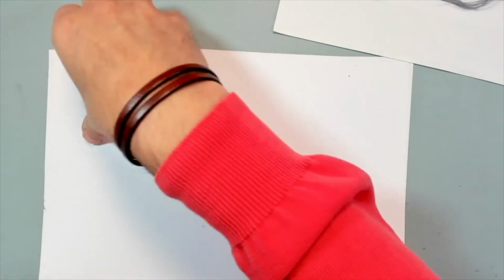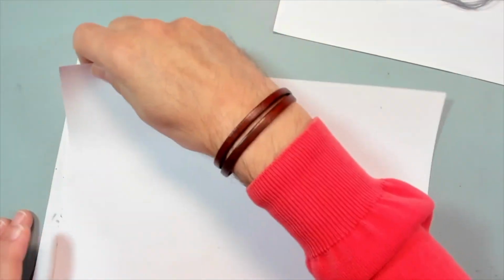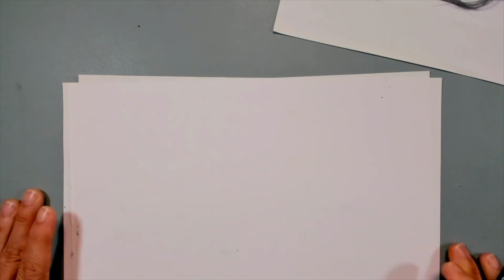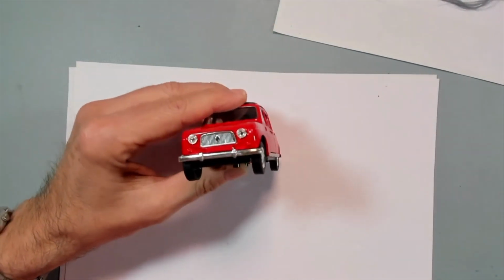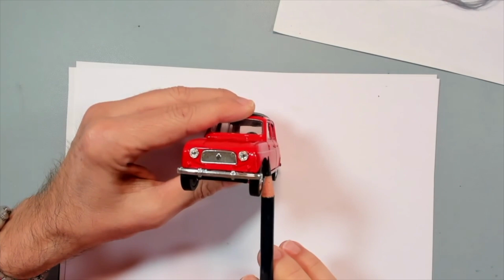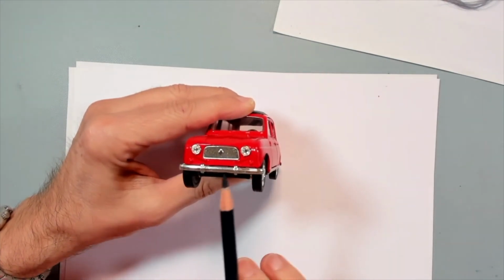Okay, so now let's see the front. And this time the front we're going to make a different type of perspective. We're going to do something like this one, you see? Where we really see a very, very tiny ellipse, but a lot of the front, okay?